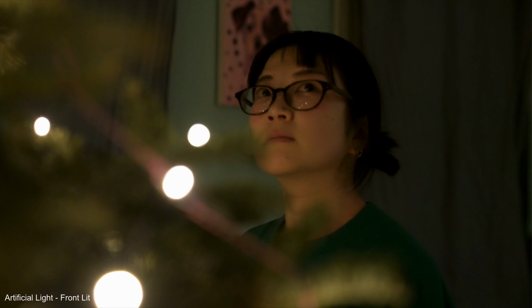And Christmas lights or string lights make a really good front light. It's not very bright, but they make a really nice diffused light source because there's so many of them.